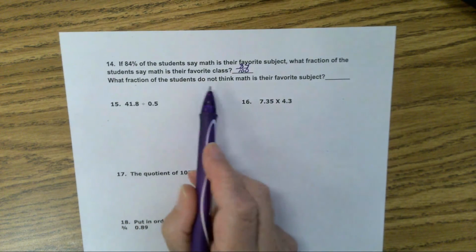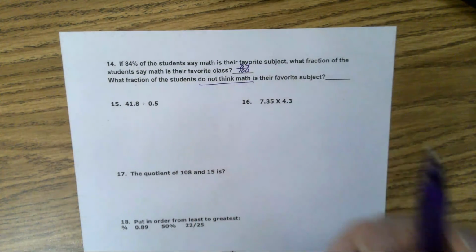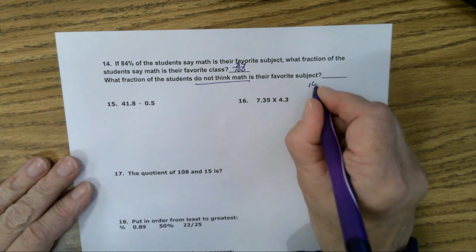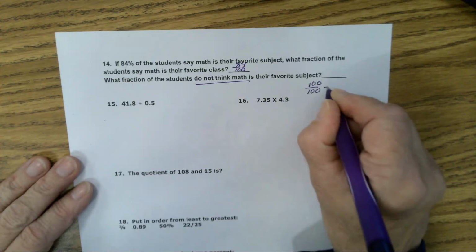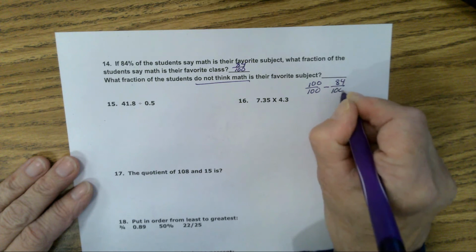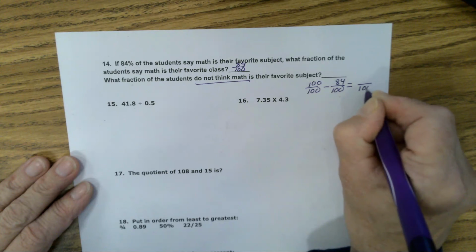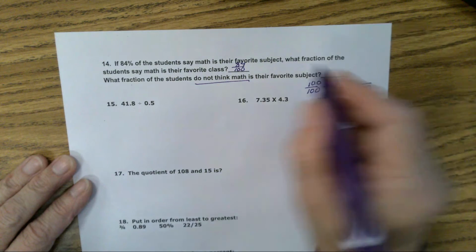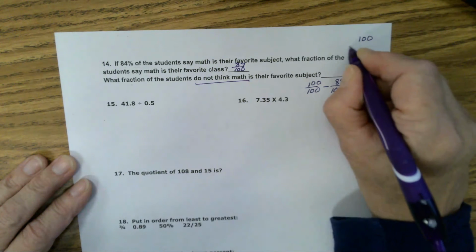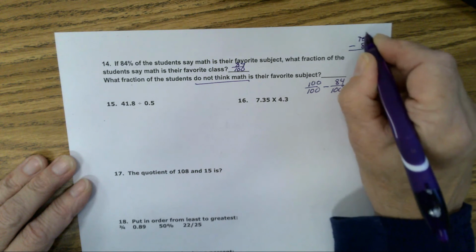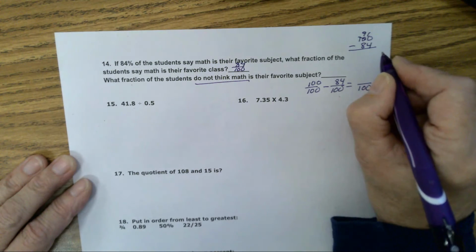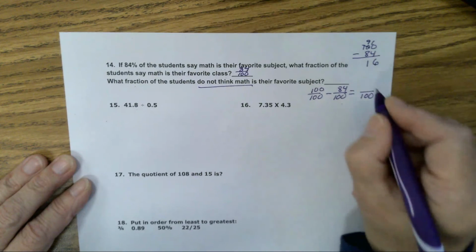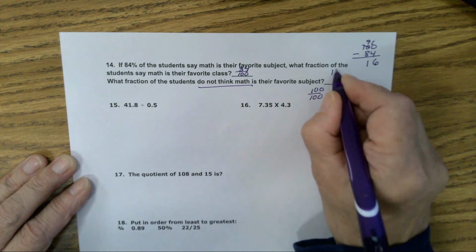What fraction of the students do not think math is their favorite subject? Well, 100 100ths minus 84 100ths will give us the answer. Okay, so 100 minus 84 will give you, borrow from the 10, it turns into a 9, that turns into a 10. 10 minus 4 is 6, 9 minus 8 is 1, so 16 over 100.